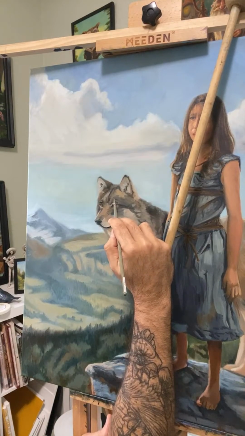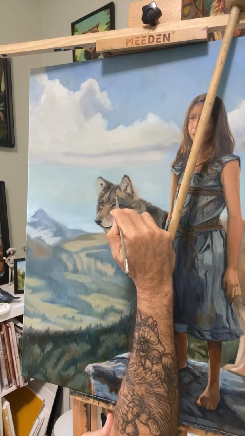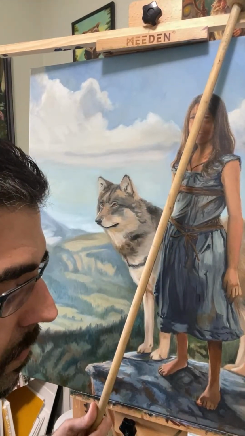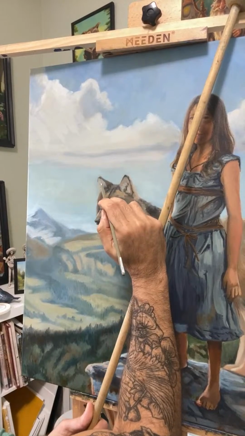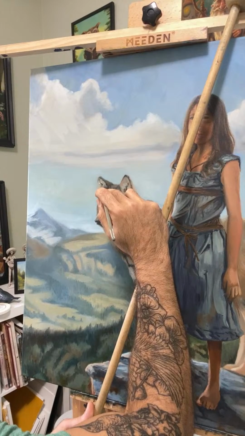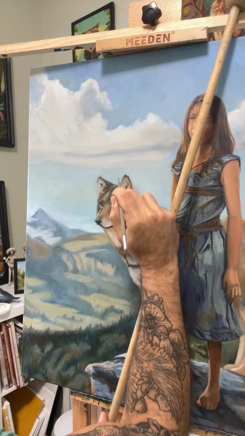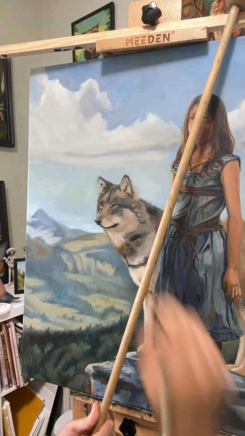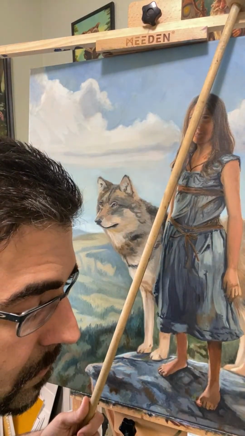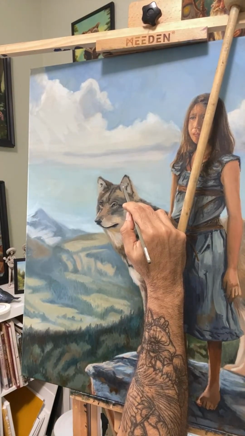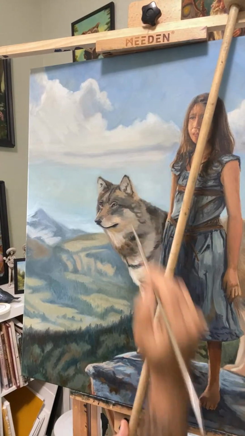I'm mostly interested in just blocking in the values and more or less what's warm, what's cool, and kind of getting all that right, or at least as I see it. I'm mostly interested in that. Definitely not interested in painting every hair. That's not my thing.